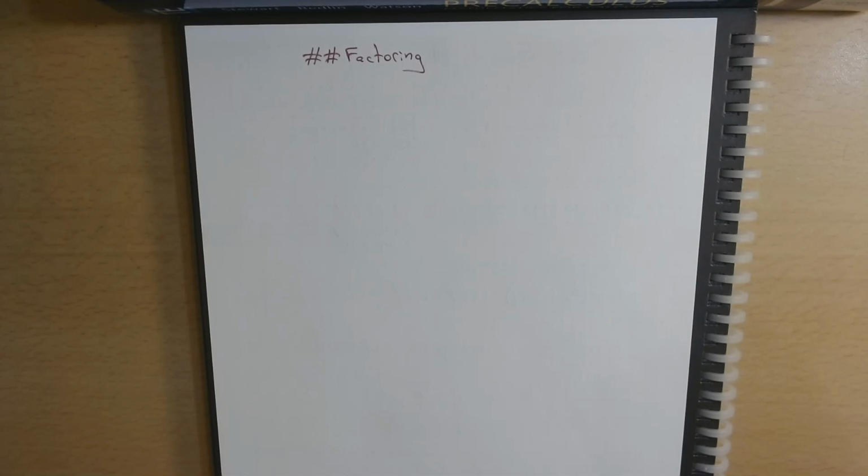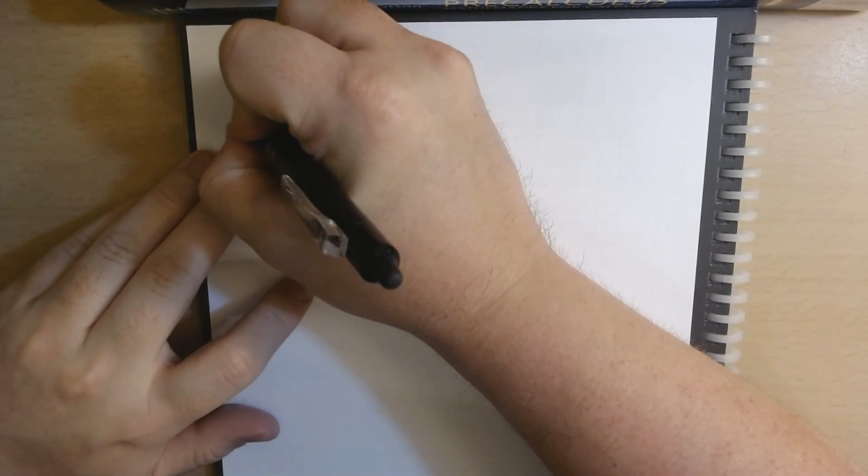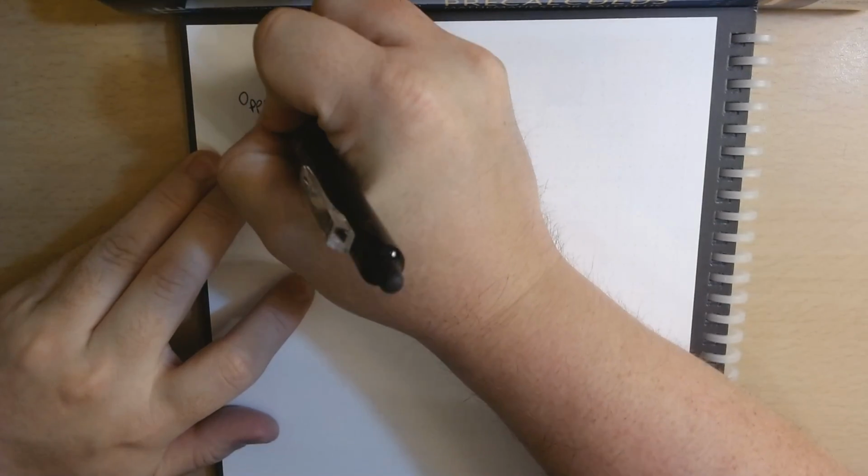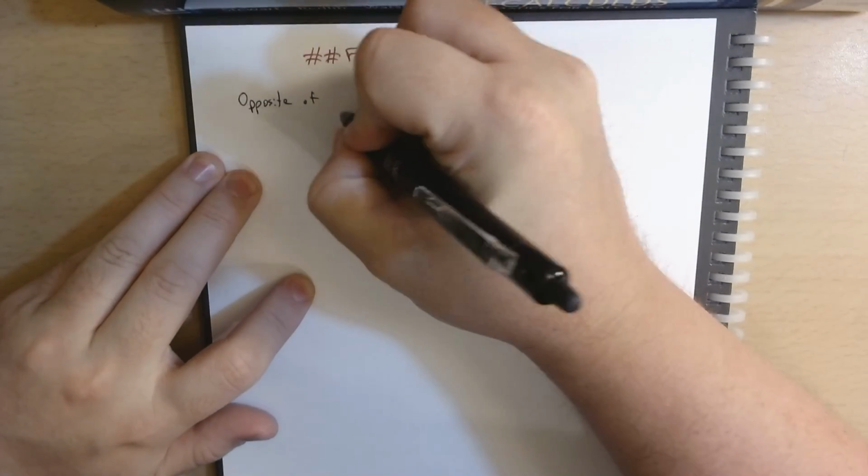I know this is something that you guys have done before, but this whole second section of 1.3 after the polynomial multiplying is the opposite, which is factoring. So what you've got to remember is that factoring is basically the opposite of polynomial multiplication.